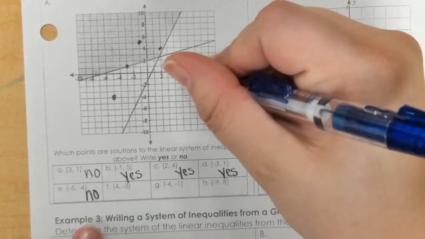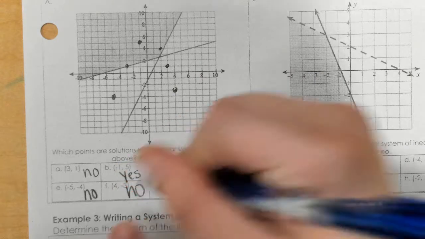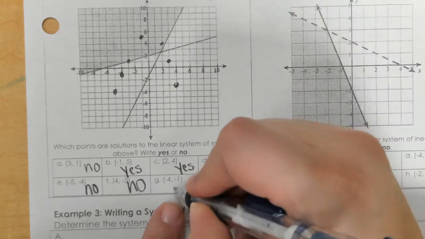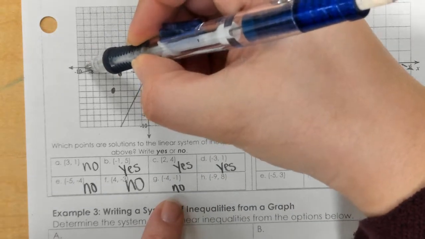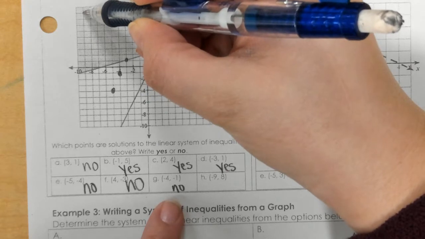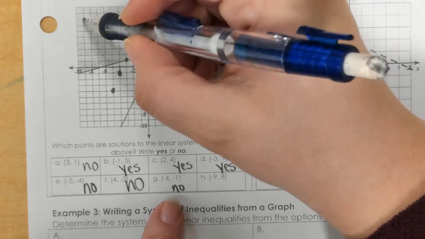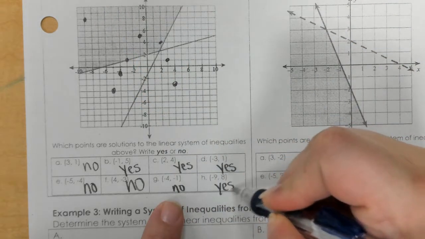4, negative 3, no. Negative 4, negative 1, no. And negative 9, positive 8. So yes, it's in the shaded area.